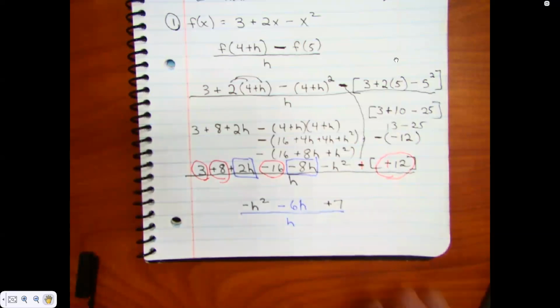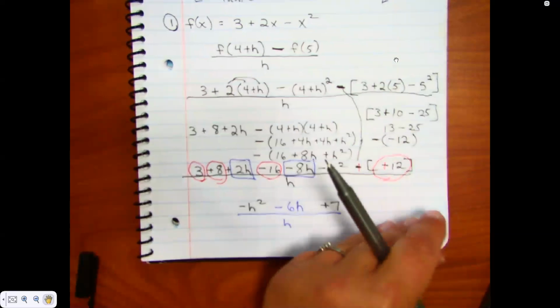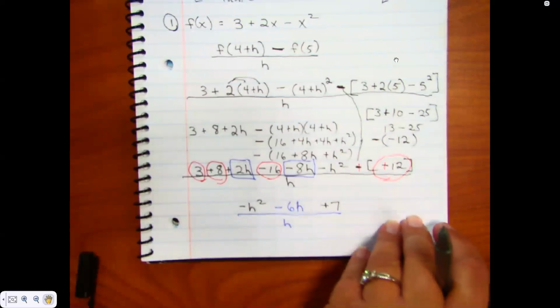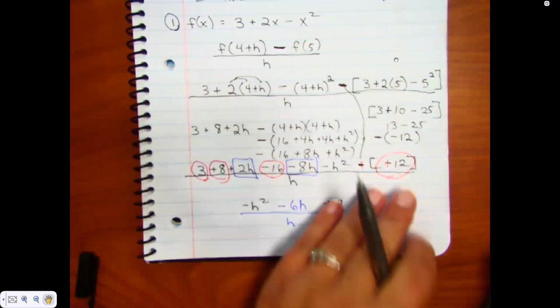All right, should we try another one? Each was a little bit different, so this one will be a little bit different, but all right, let's try number 2. Same thing, it's going to be a difference quotient. I have to slide it down.